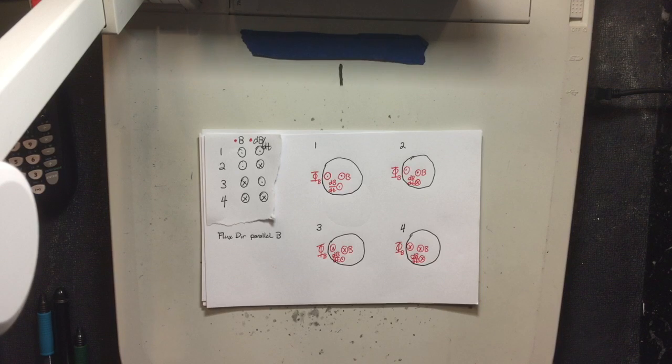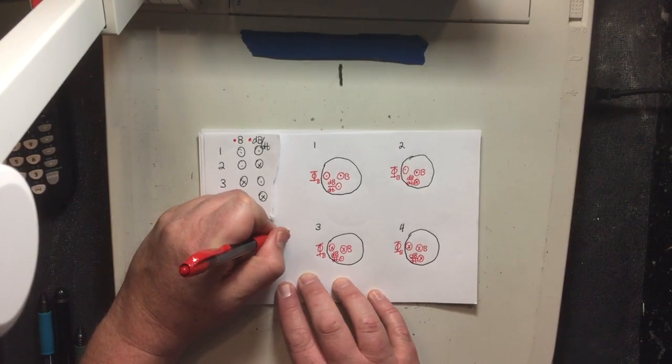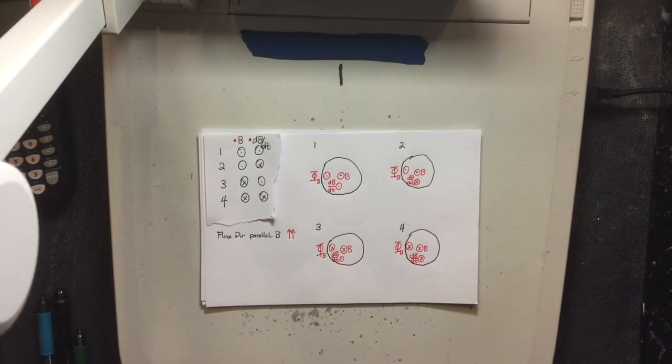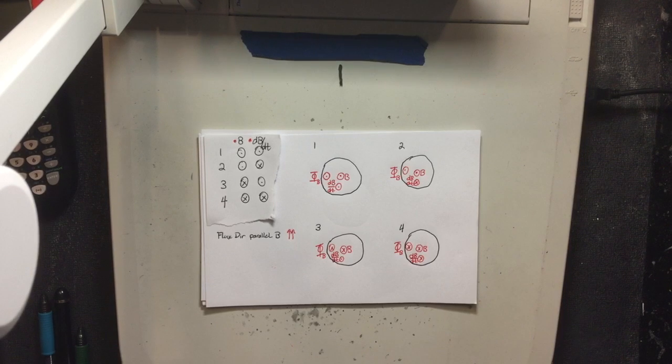And one of the things that we need to know is the idea of parallel, which means that the vectors go in the same direction. So for parallel, they both point up or both point down or both point left or both point right.